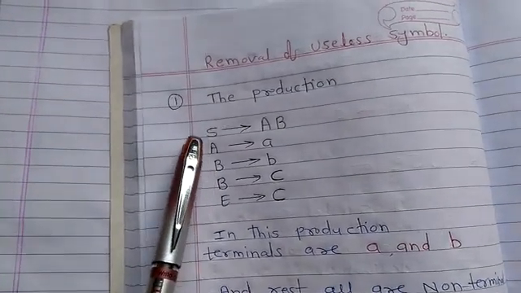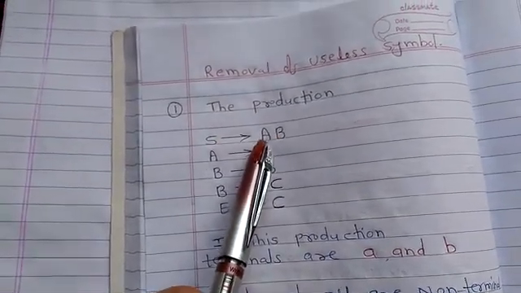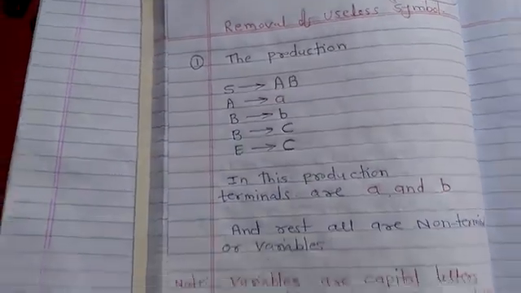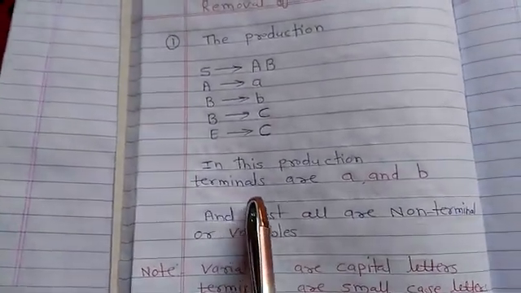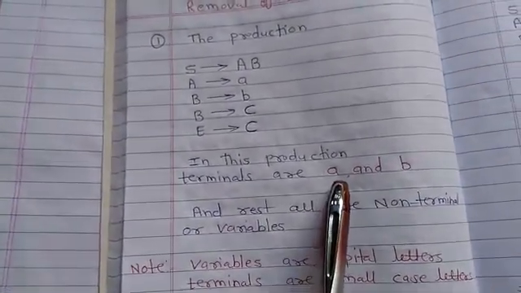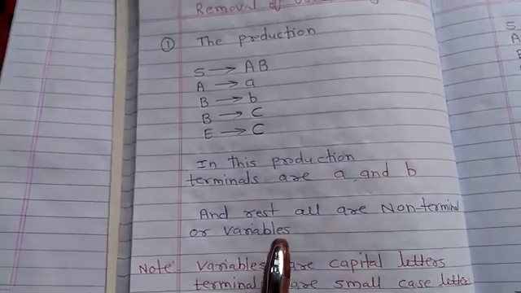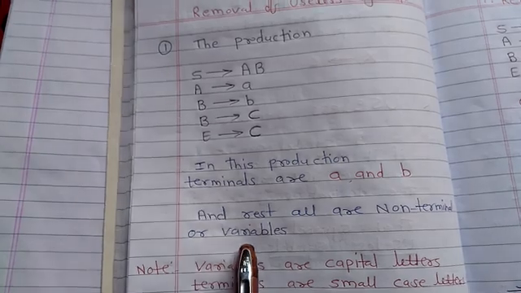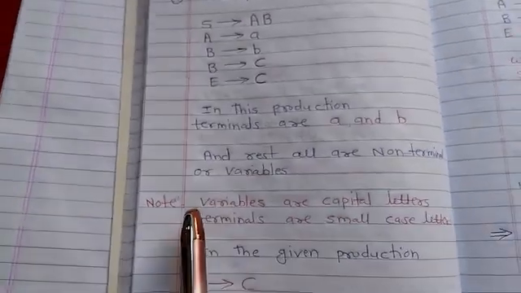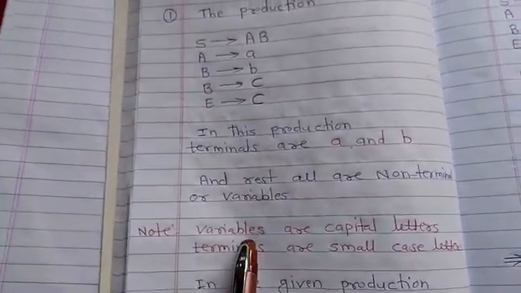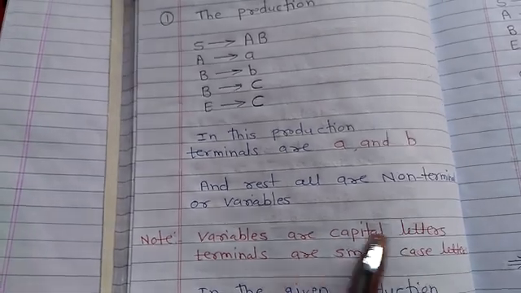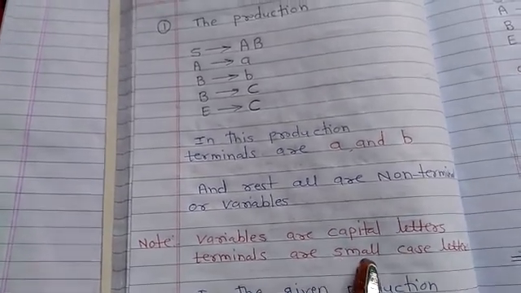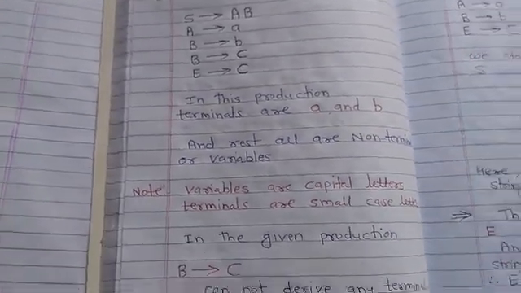S is the start symbol and the production is AB. In this production, terminals are small a and small b, and the rest are non-terminals, also called variables. Note that variables are always in capital letters and terminals are always in small case letters.